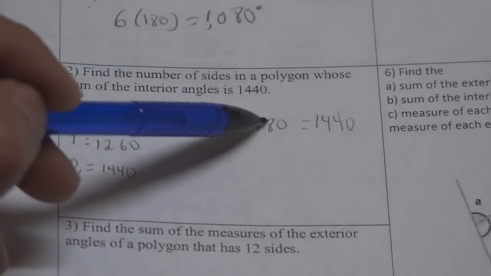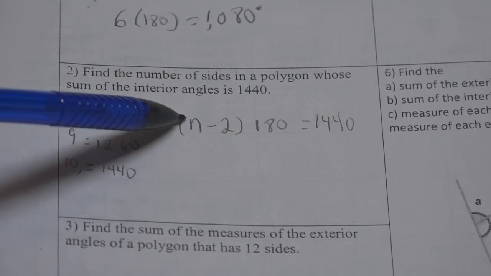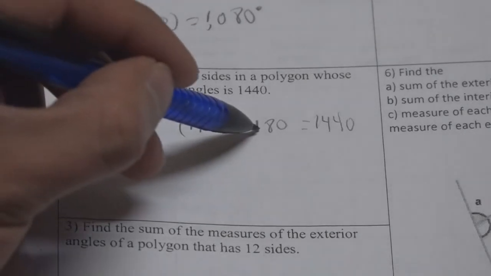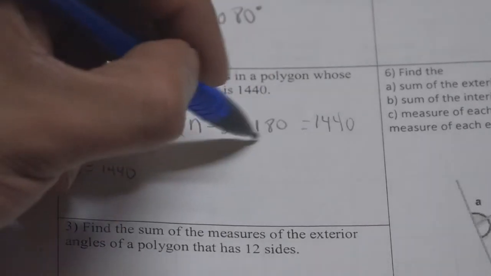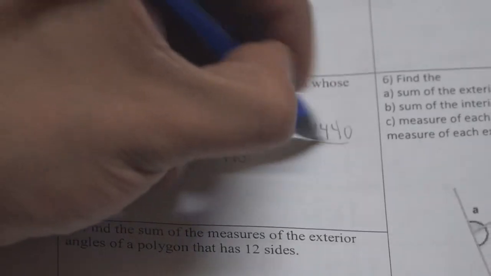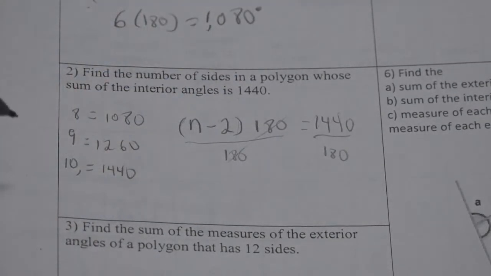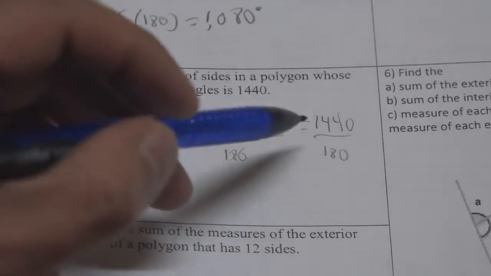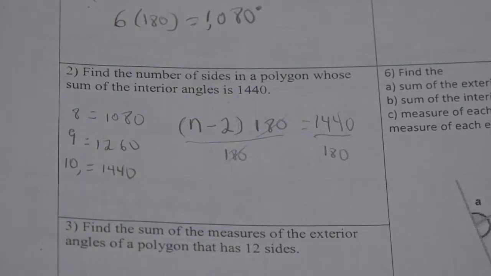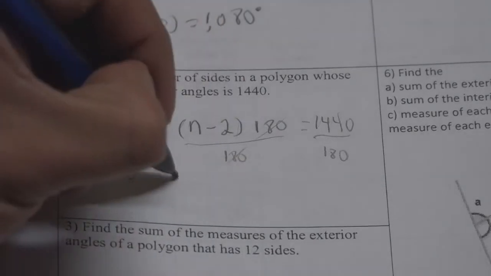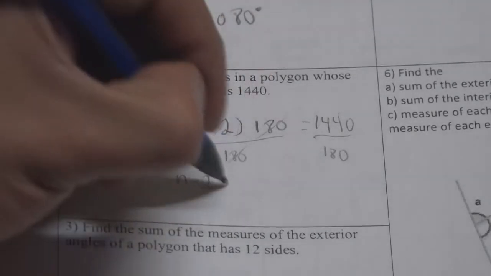You could either distribute right here, which why would I want to do this? The way I think of this is the following. This quantity is being multiplied by 180. So I'm going to divide by 180 on both sides. You see my reasoning? Now, guess what? This 180 cancels out. And now all I need to know is what is 1440 divided by 180. Well, 1440 divided by 180 is 8. So, n minus 2 equals 8.